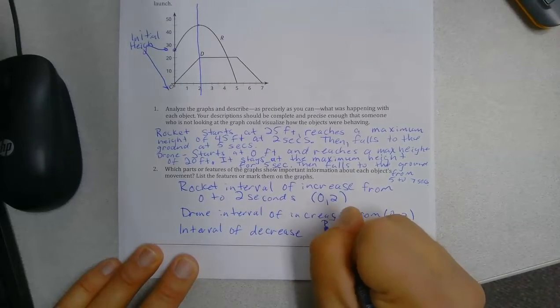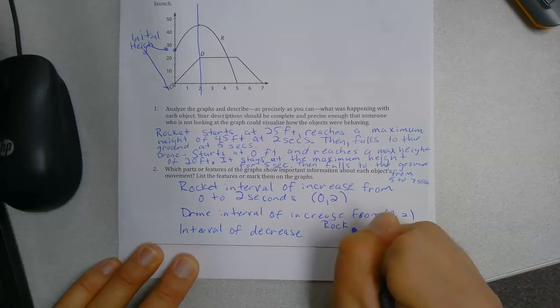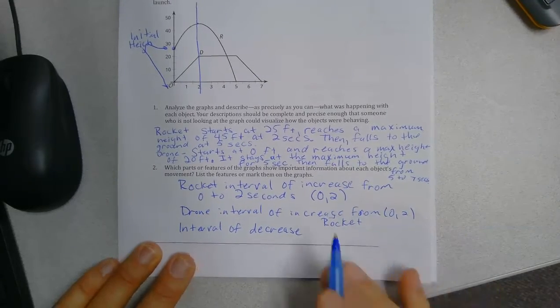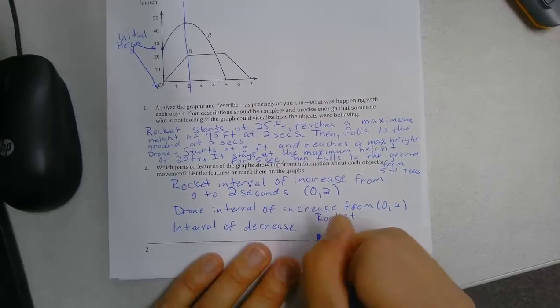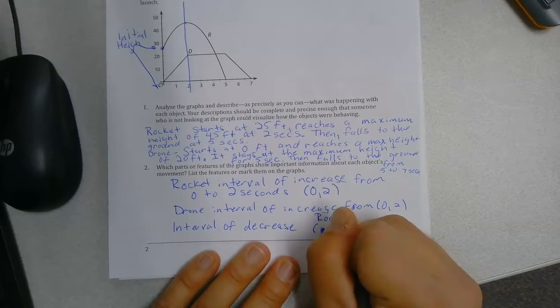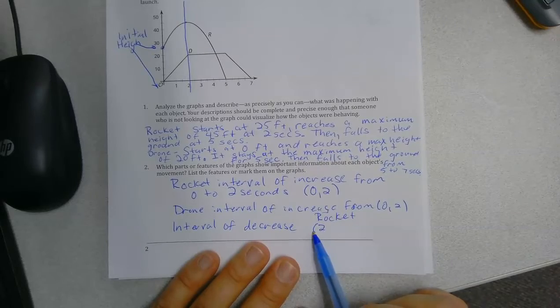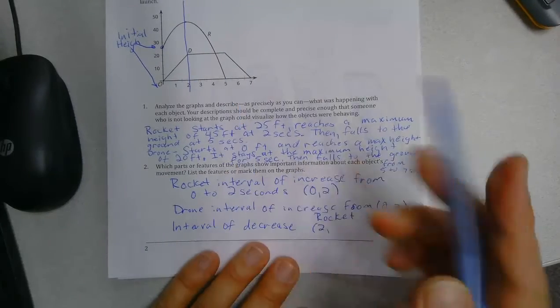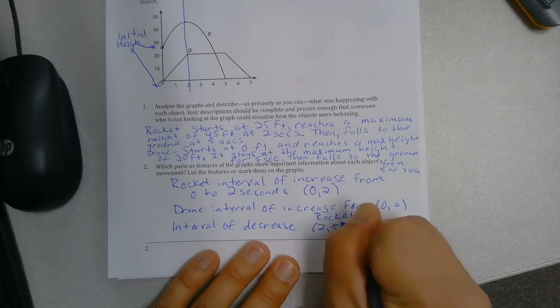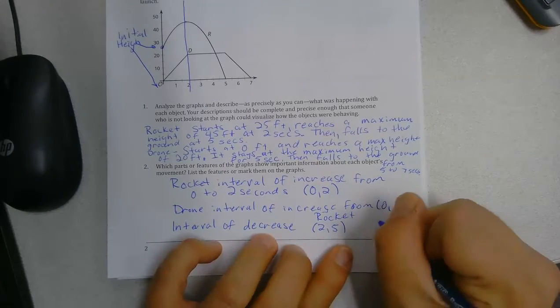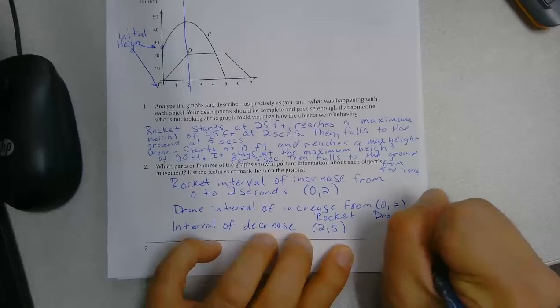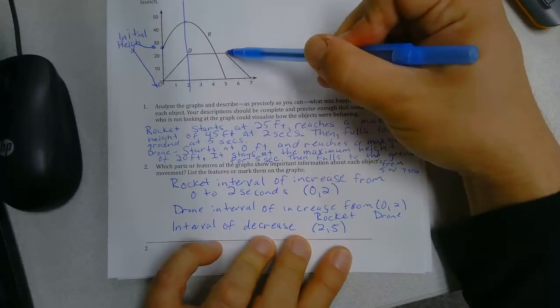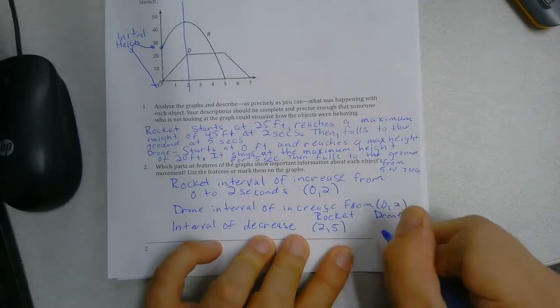So I'm just going to put the rocket and kind of put this in a table. And to say that it's from 2 to 5 seconds, it starts decreasing at 2 seconds, but it's at its maximum height at 2. So that's why we put the parentheses. And then it stops at 5 seconds. And then for the drone, our interval of decrease goes from 5 to 7 seconds.